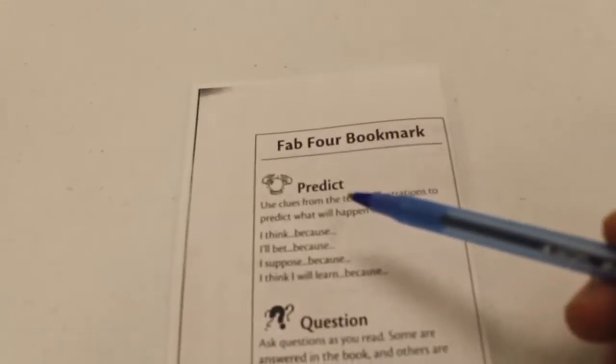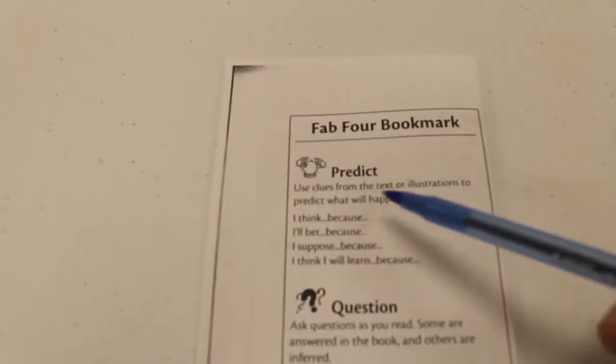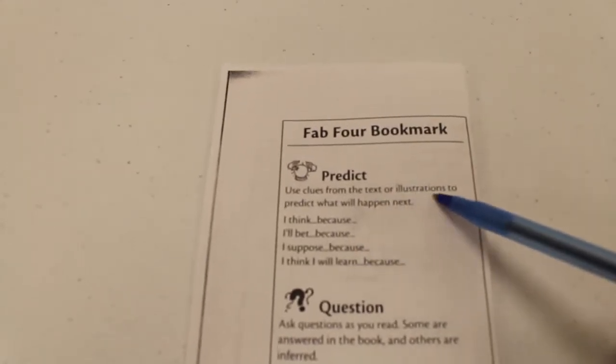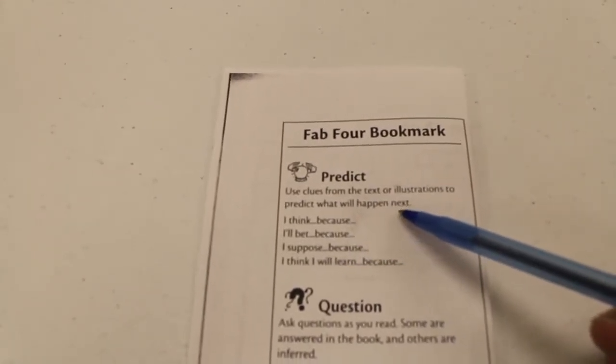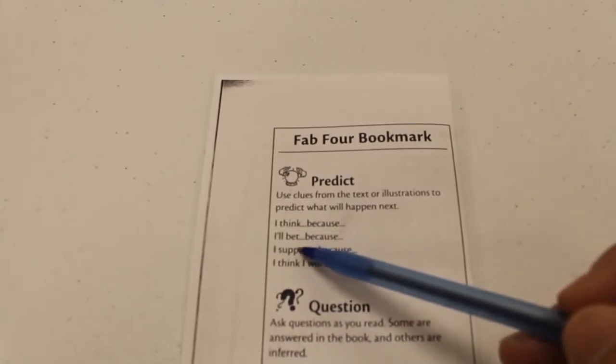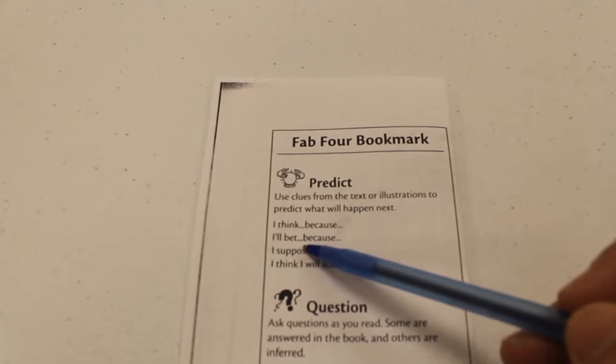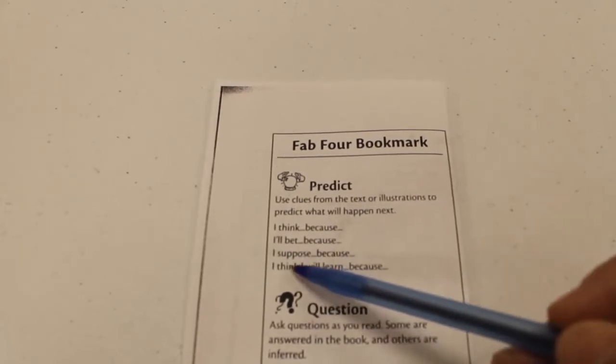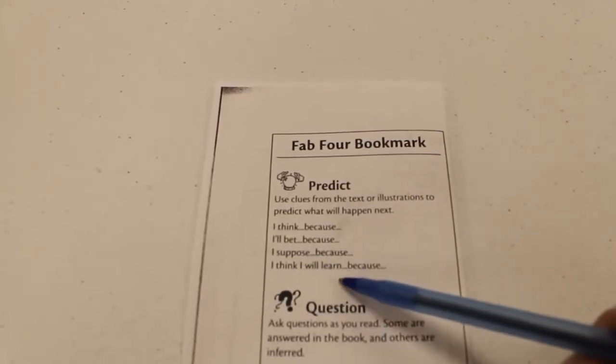The first one is we're going to predict. We're going to predict by using clues from the text or illustrations to predict what will happen next. Some thoughts that we might hear are things like, I think, I'll bet this is going to happen, or I bet because, I suppose, I think I will learn.